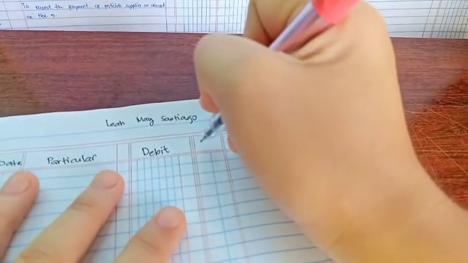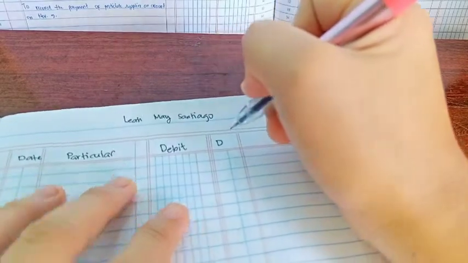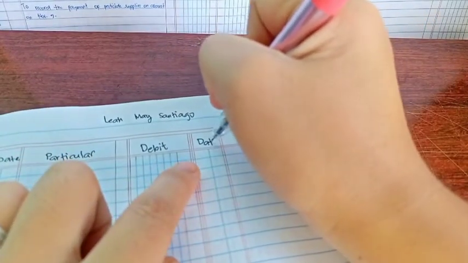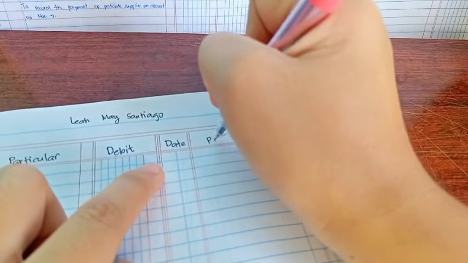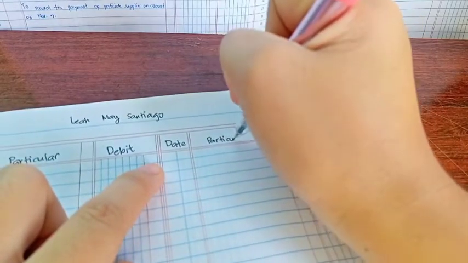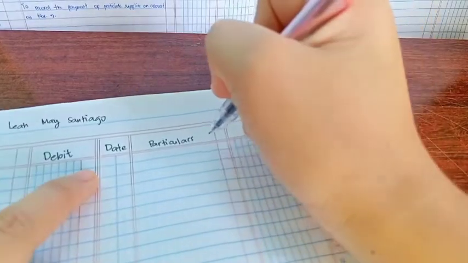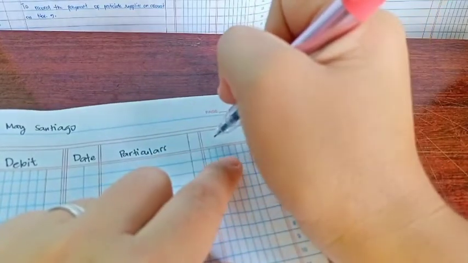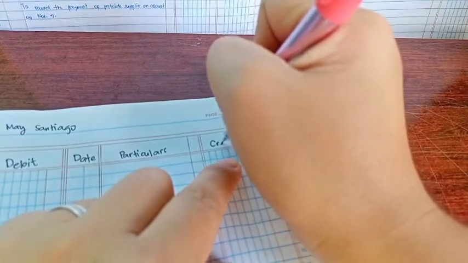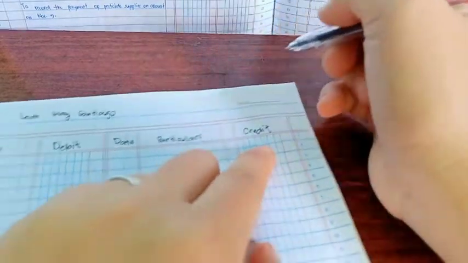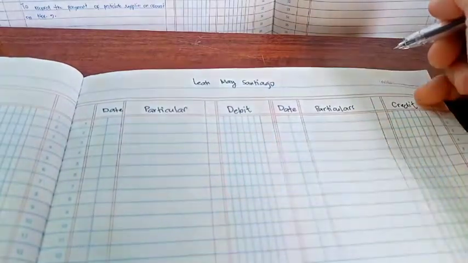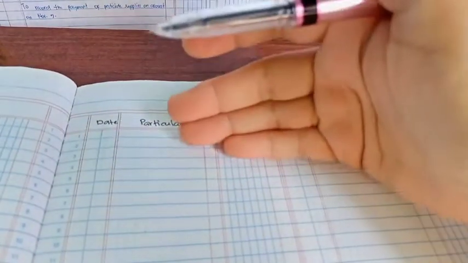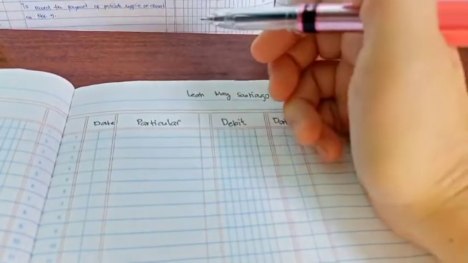Right? Now, next column, same sila ng face dito, di ba? So, ilalagay mo na naman si date. Next is the particulars. And then, next is, dito sa column na divided into small columns, ang isusulat mo is the word credit. So, those are the headings of your general ledger. Now, before we proceed on filling out, meron pa pala.